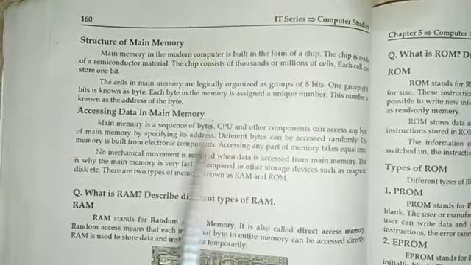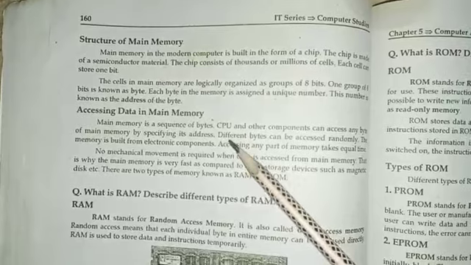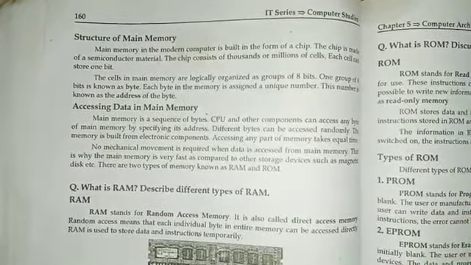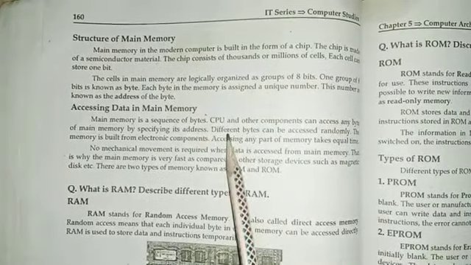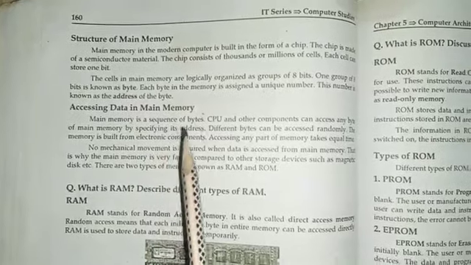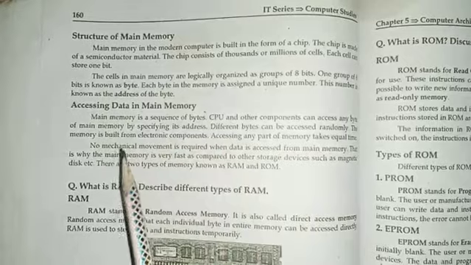Accessing data in memory. In this we will read how to access data in the main memory. Main memory is a sequence of bytes. The CPU and other components can easily access any byte of main memory by specifying its address, and different bytes can be accessed randomly.